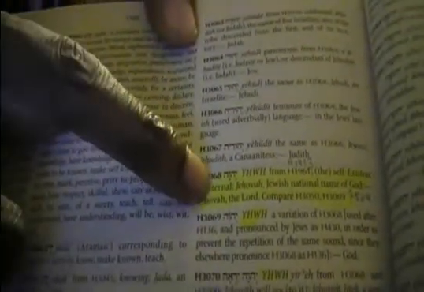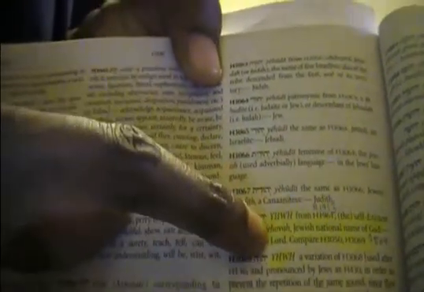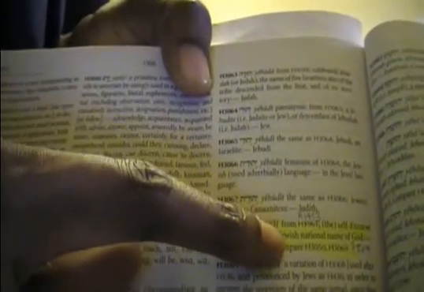Right there, H3068. Hey, read that out. It says Yahweh. Go ahead. YHWH, which is the Tetragrammaton. Go ahead. From H1933. Well, cross that out. It's from H1933. That's a mistake they made. Go ahead. Say the self-existent or eternal.